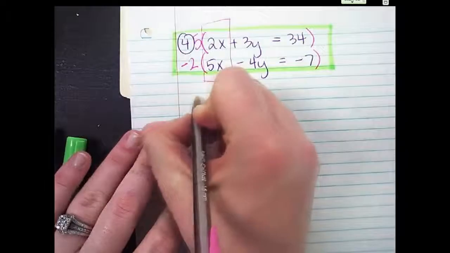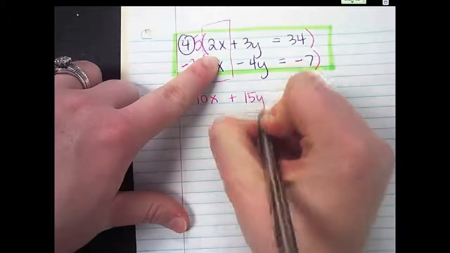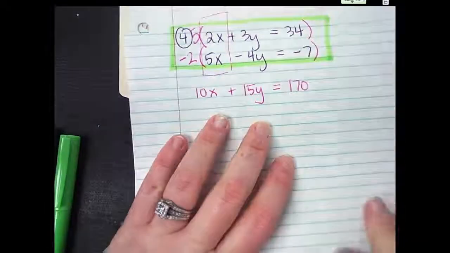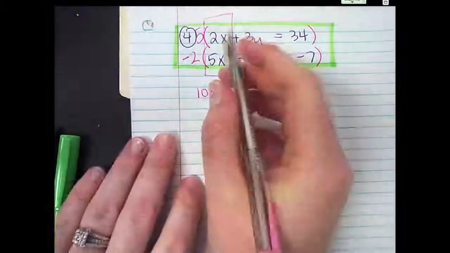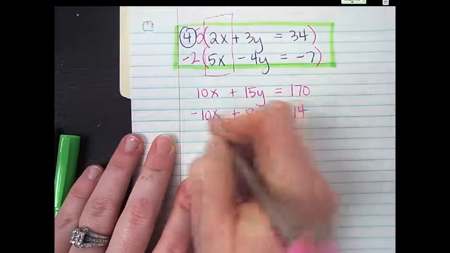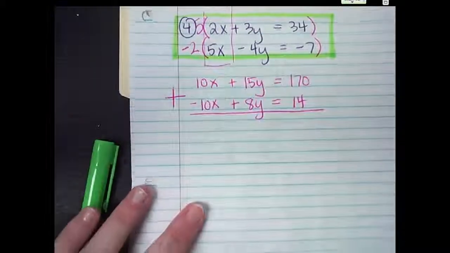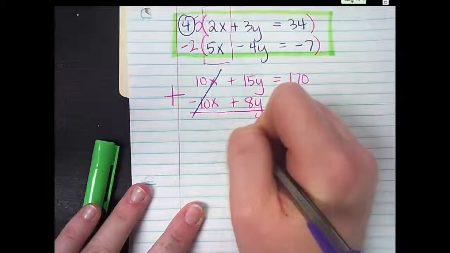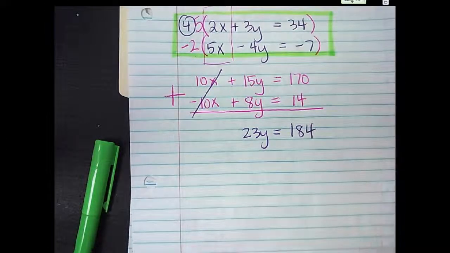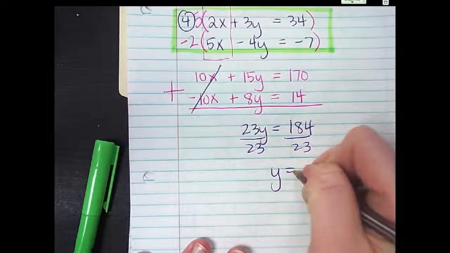I'm going to come down here so I don't have space. So 10x, I'm multiplying all the way across. This becomes 10x plus 15y equals, I did the y. What is it? 170. Thank you. 170. Then I have negative 10x plus 8y equals positive 14. So the x's cancel. 23y equals 184. Divide by 23. And it should be 8.